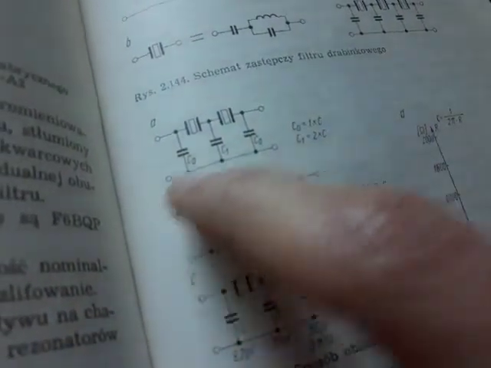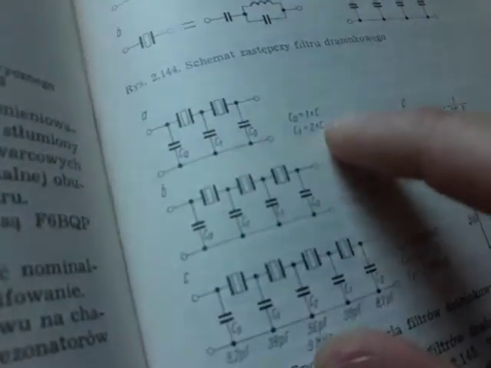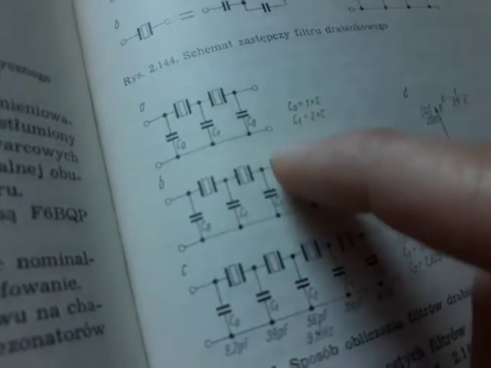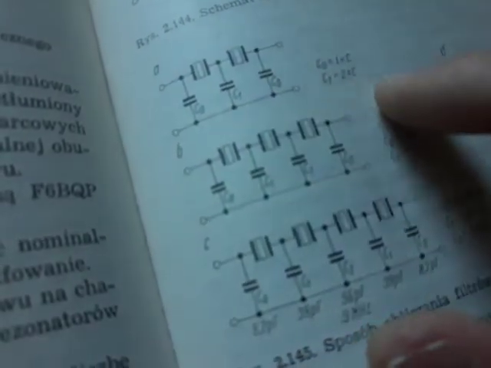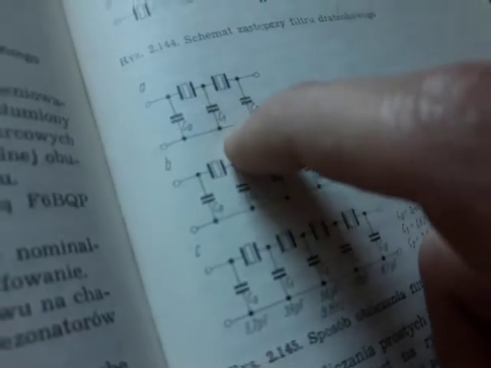These two capacitors have, let's say, a capacitance of C, so say 100 picofarad, and the middle capacitor, C1, has 2 times the capacitance of C, so 200 picofarads, well, 220, because they do not make 200 picofarad caps as far as I know.